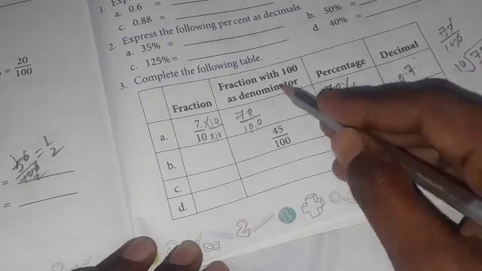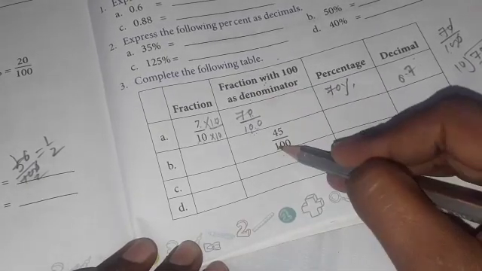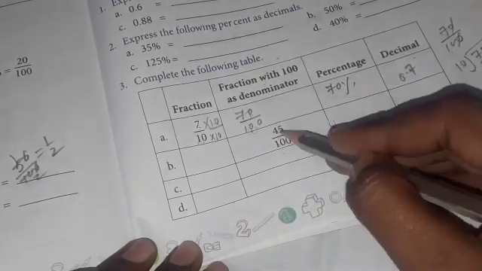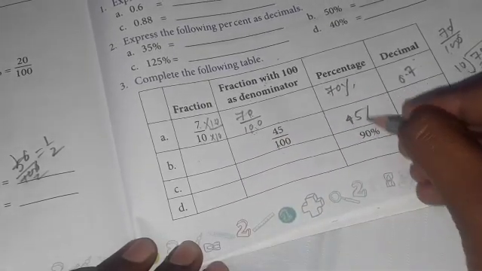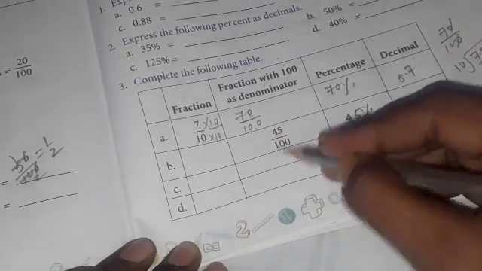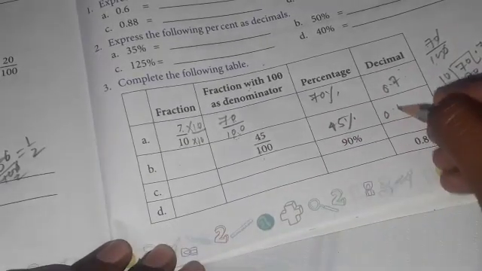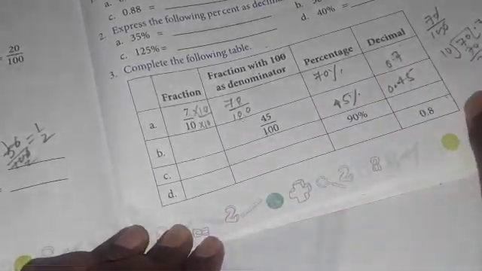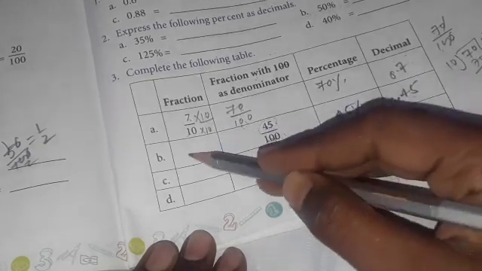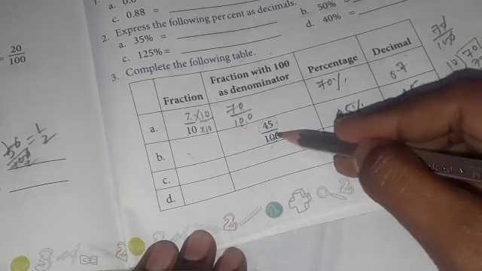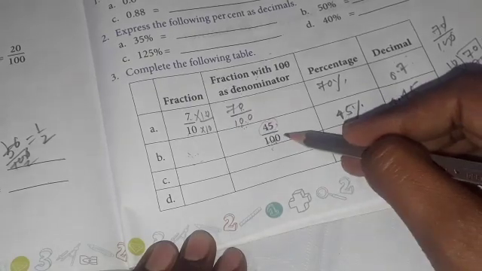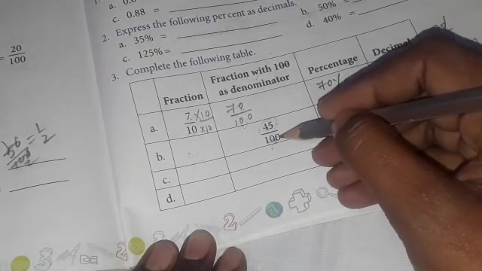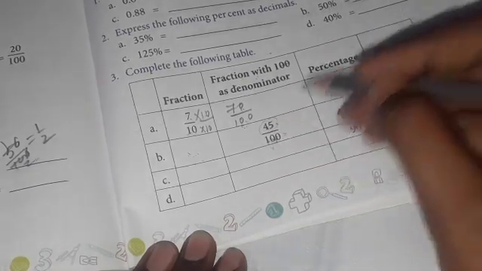In this question they gave you here a fraction with 100 denominator. So what is your fraction, class? Before that, what is your percentage? 45 upon 100 means 45%, and for decimal, 45 upon 100 means 0.45. This is your decimal, but what is your fraction? So now 45 upon 100 and you have to convert this into a fraction. It means there is some fraction which is converted into 45 upon 100. So for that we have to divide numerator and denominator by the same number.